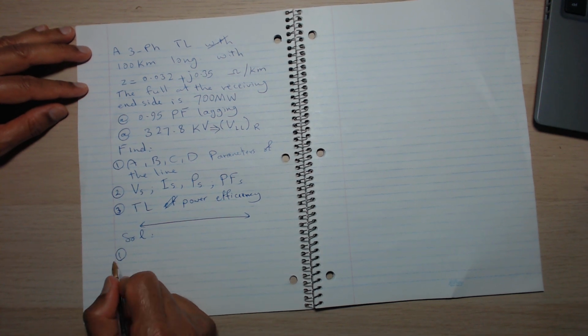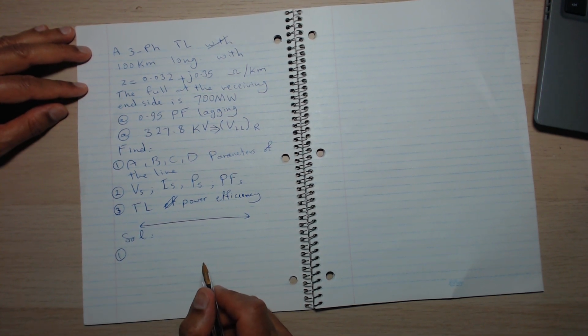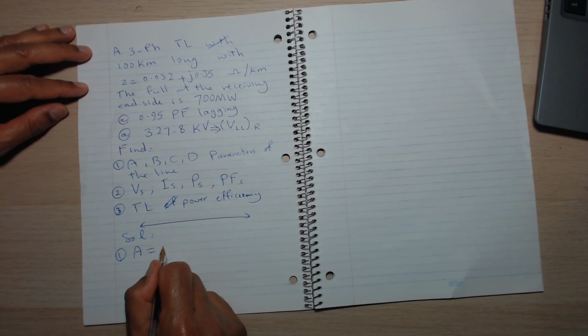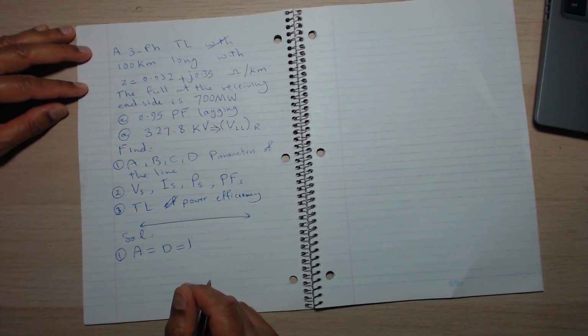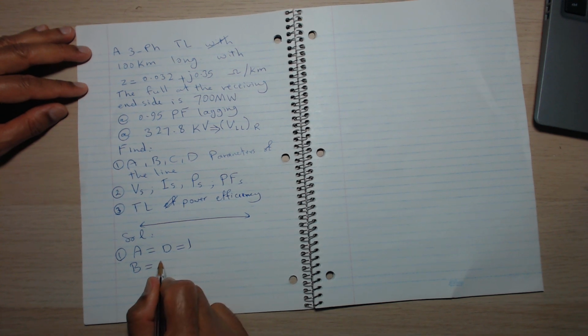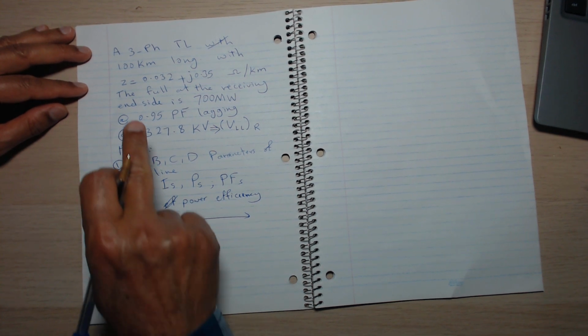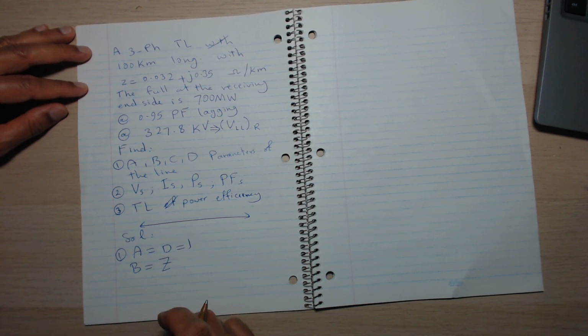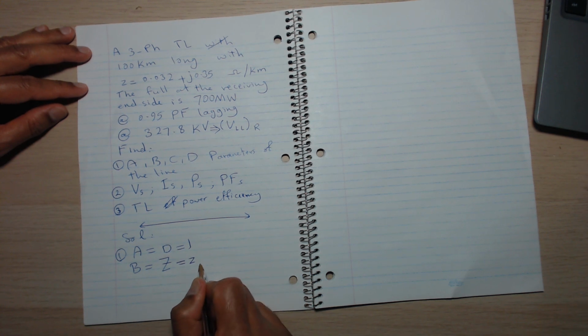First, for a short length transmission line, we have A equal D equal 1. This actually will be also available in the formula sheet, and B, also from the formula sheet, equal to capital Z. But we don't have capital Z, we have small z, so capital Z is equal to small z times the length of the transmission line.